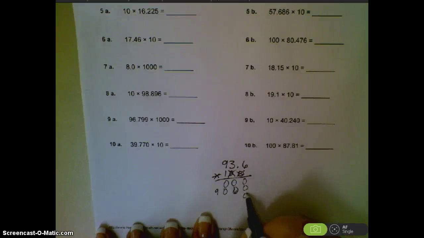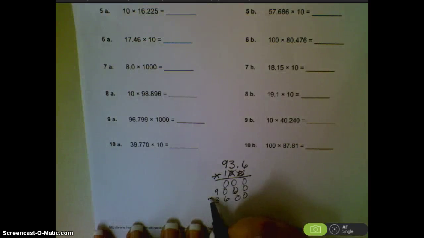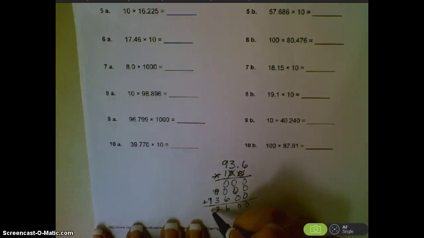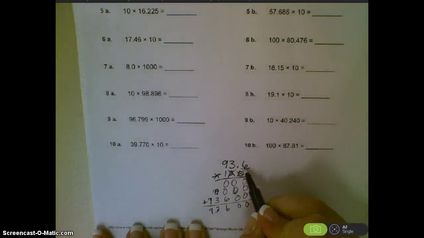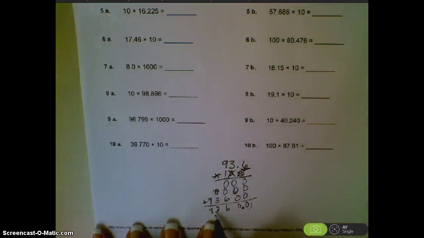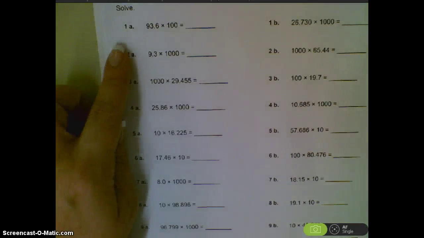And now I can move over to the hundreds place. 1 times 6 is 6, 1 times 3 is 3, 1 times 9 is 9. I think I did something wrong up here. There should have been a 0. Let's add these up now. 0, 0, 6, 3, 9. And I count, and I've got one decimal spot, so I move it over here, and I end up with 9,360. That took a while, and so this is why I'm showing you the shortcut method today.